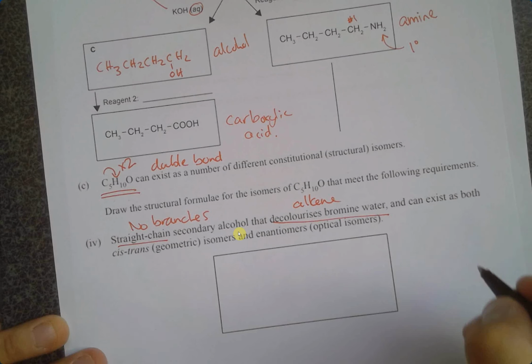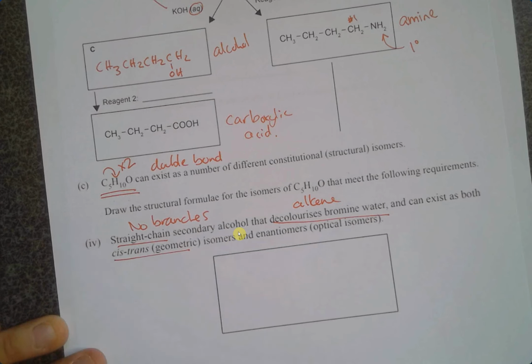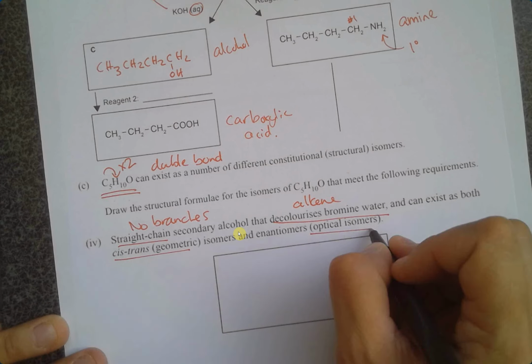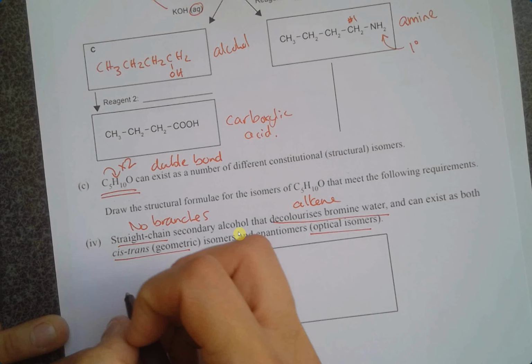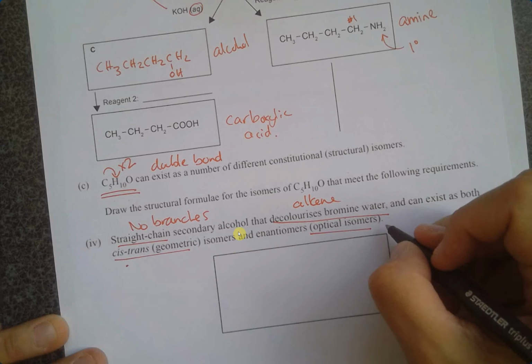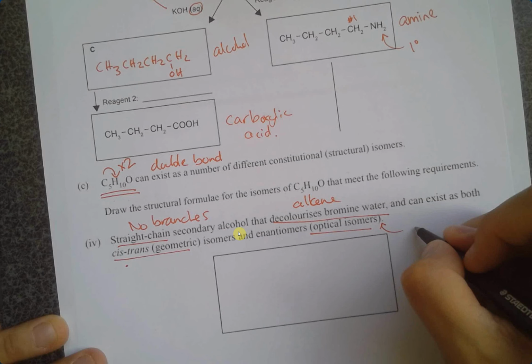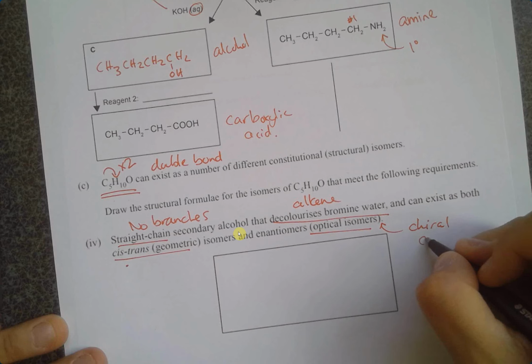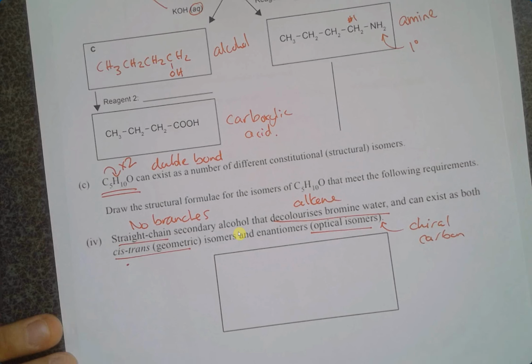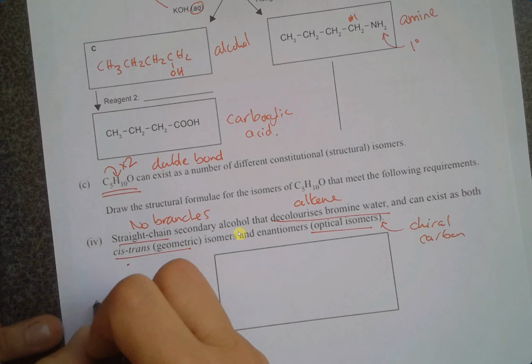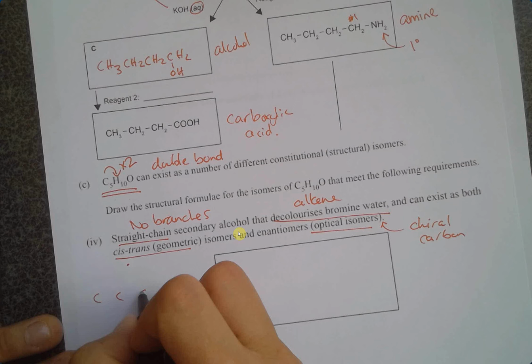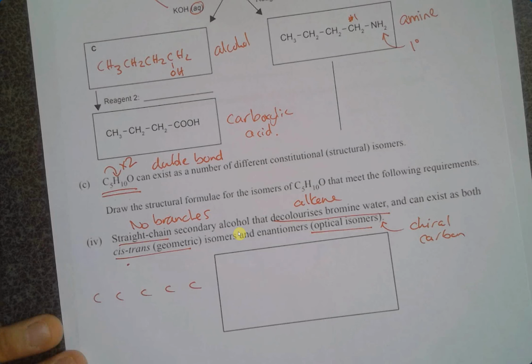And it can exist as cis-trans geometric isomers and also enantiomers. So it helps me know where to place the double bond, and this tells me that I must have a chiral carbon. So all that information helps me figure out what I'm dealing with and ruling out various isomers. So if I have 1, 2, 3, 4, 5, I need to think about where the double bond goes, and I also need to think about where, in this case, the alcohol has to go.